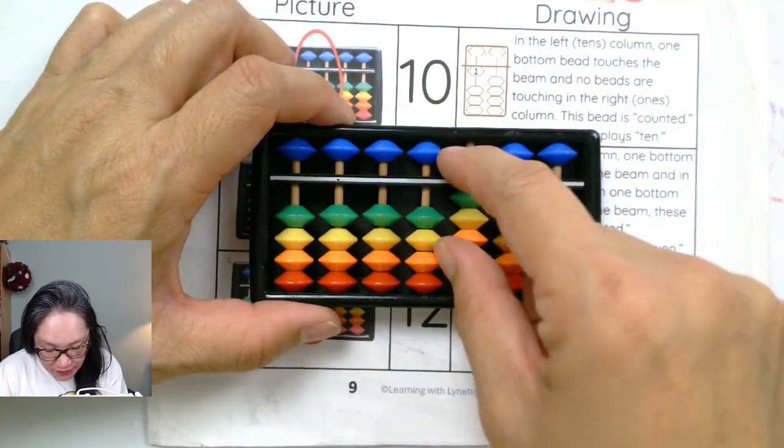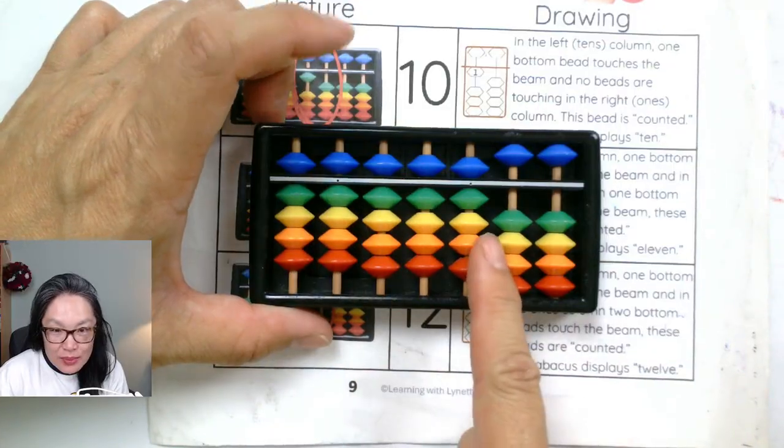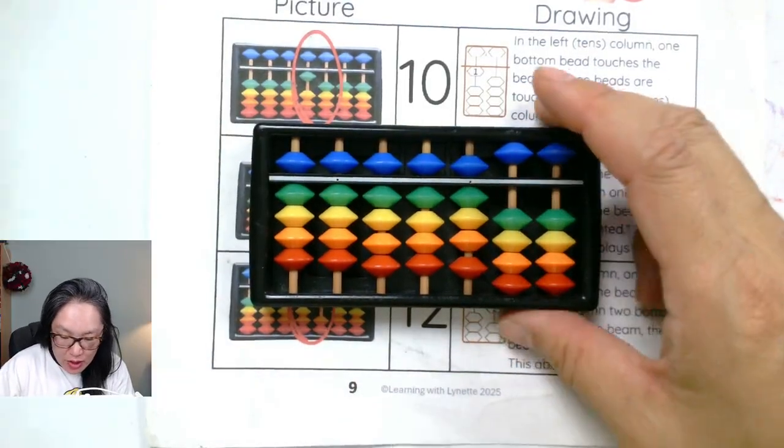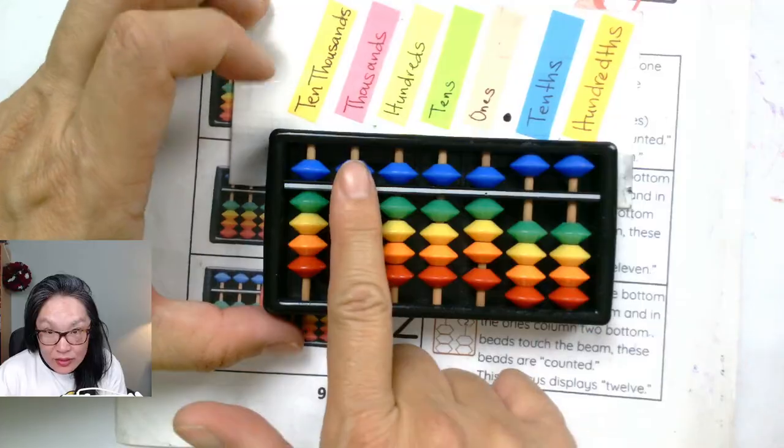We have 9. So if this is 9, that's 9, this is 9. These are all considered 9. Well, what about these beads over here? These are your decimals. So when we look, we have ones, tens, hundreds, thousands, 10,000.